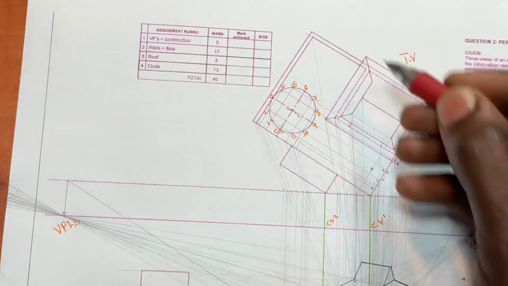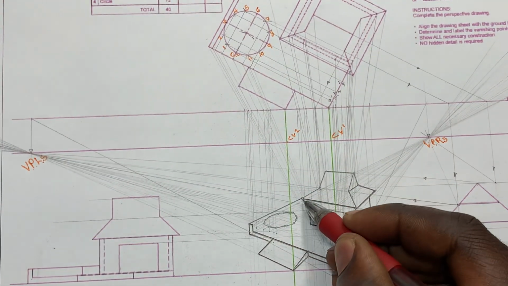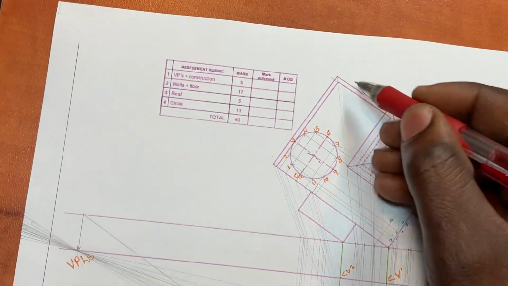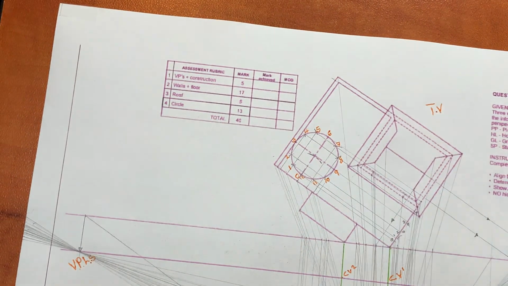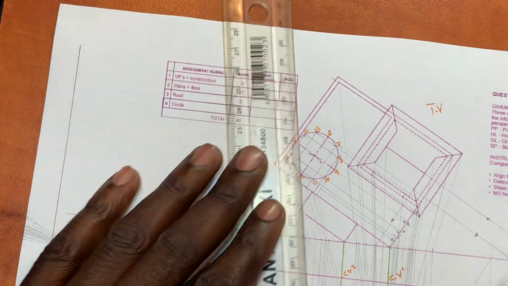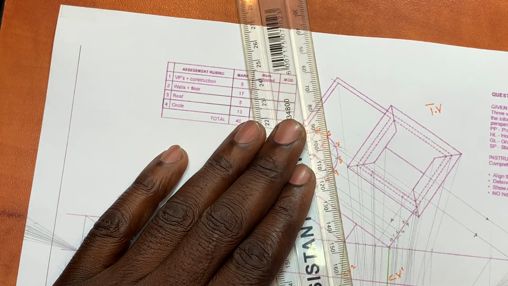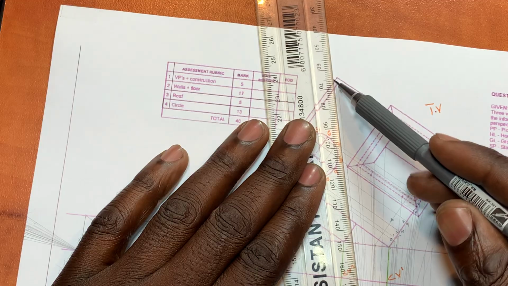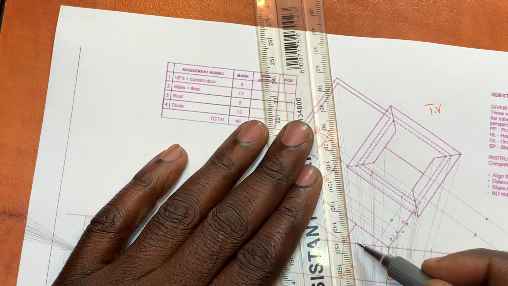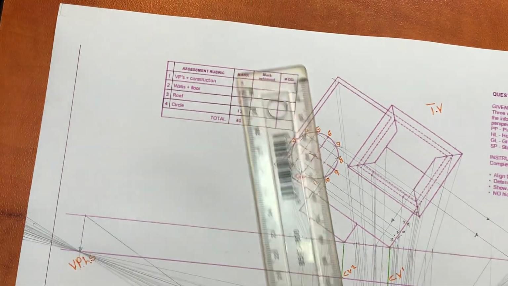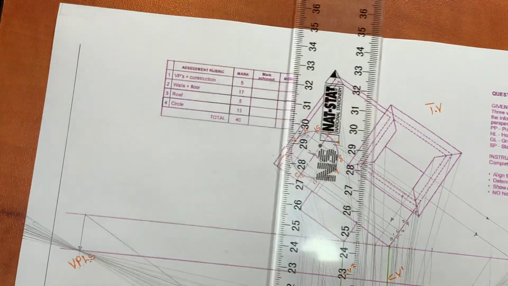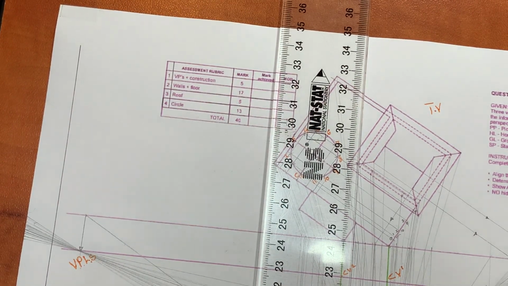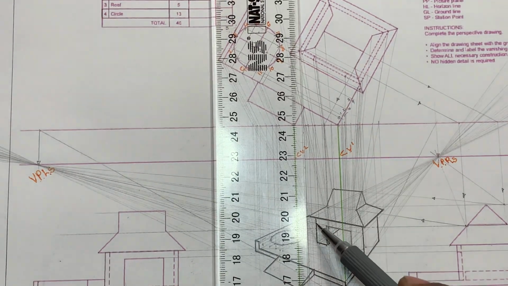The moment you take this point, in your ground you'll be getting it along somewhere here, isn't it? So take this point and direct it towards your station point. So there it goes, which means it's that one. Then from there it goes vertically down, which means I am getting it right here.